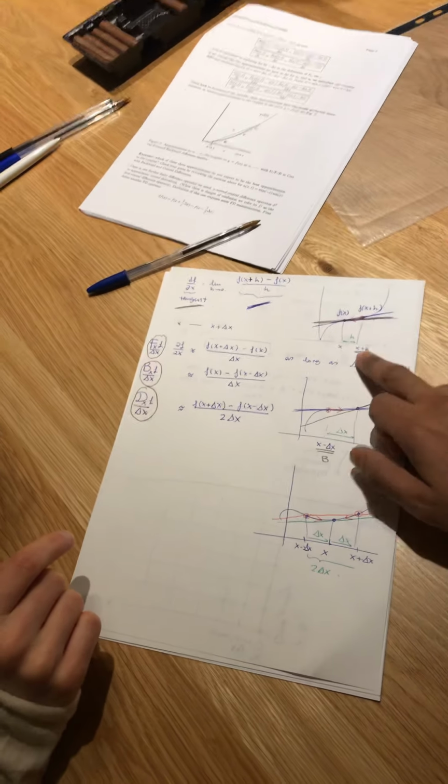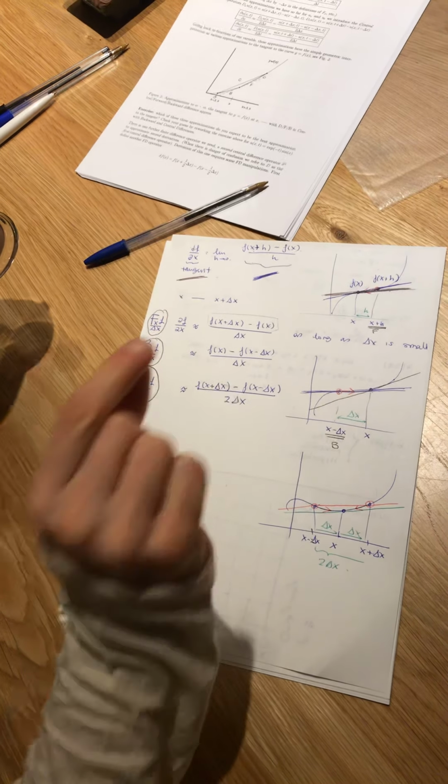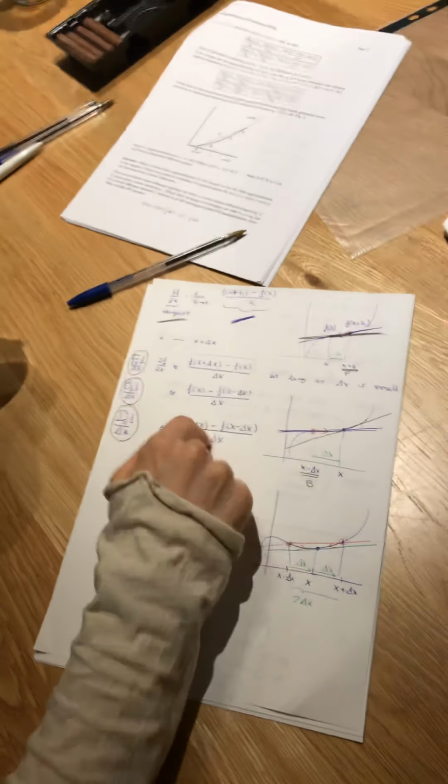If you use dx here and take the limit, they agree. If you don't take the limit, there's this difference. Now we have three methods. Which one is better?